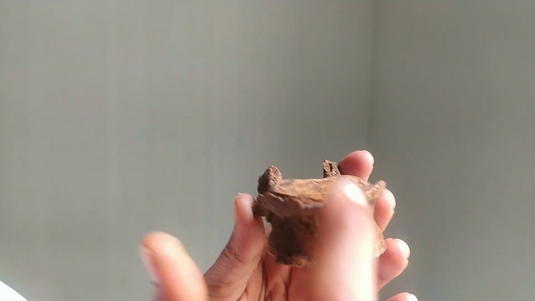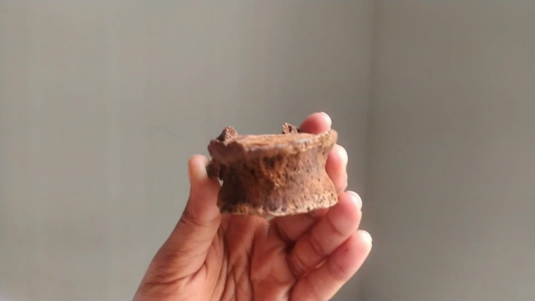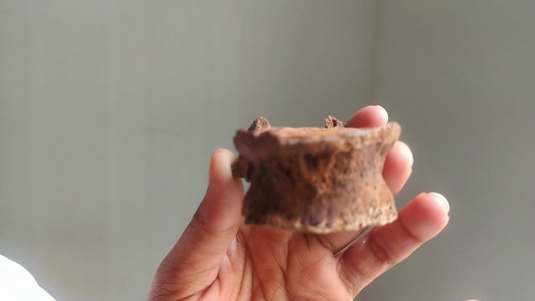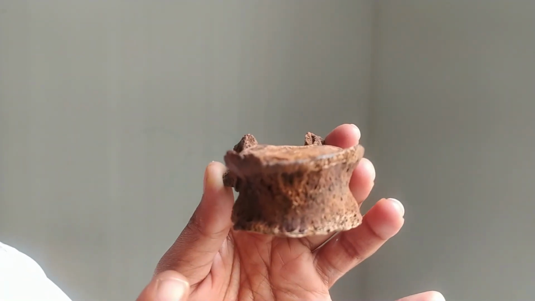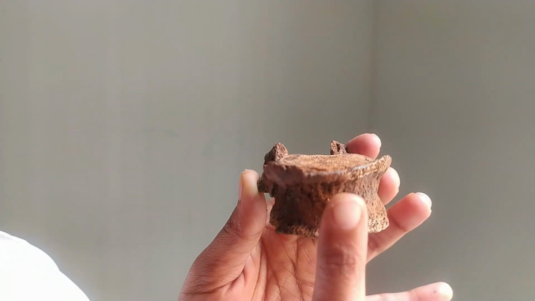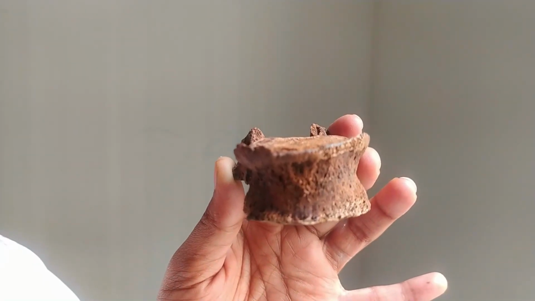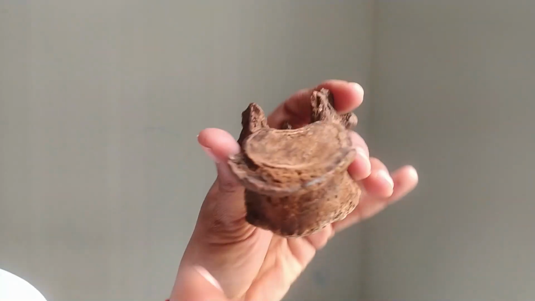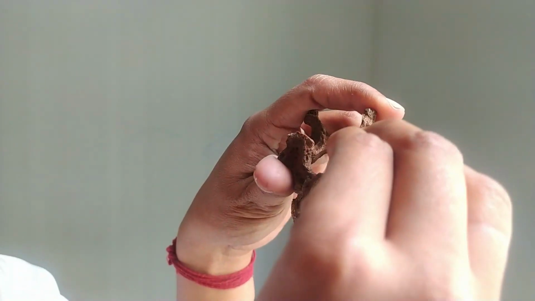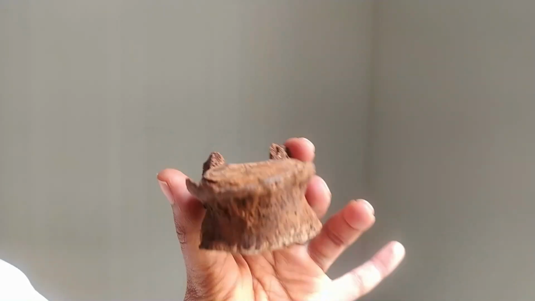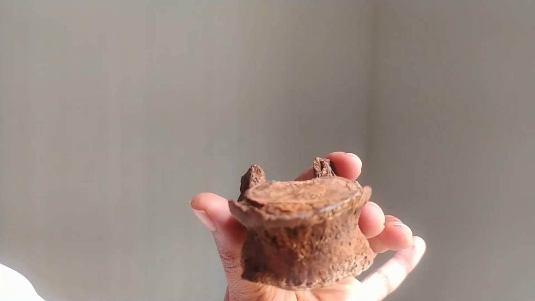The superior surface articulates with the vertebra above, and the inferior surface articulates with the vertebra below. In the typical lumbar vertebra, the anterior surface gives attachment to the anterior longitudinal ligament, and the posterior surface gives attachment to the posterior longitudinal ligament. These are the features to mention when dealing with the body of the lumbar vertebra.